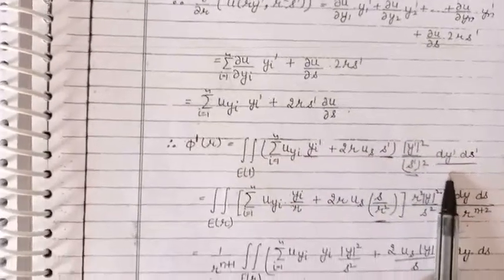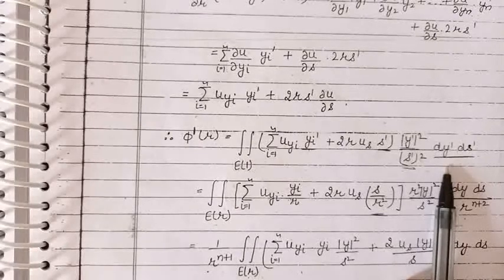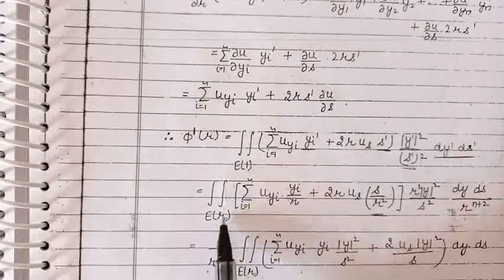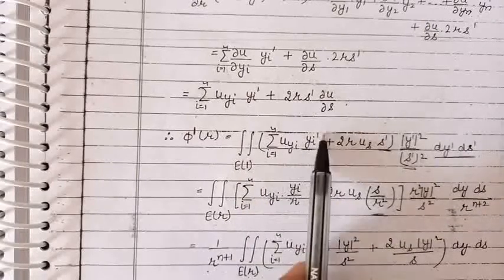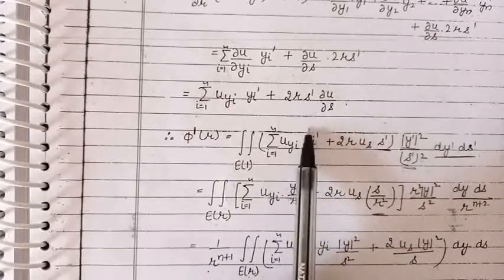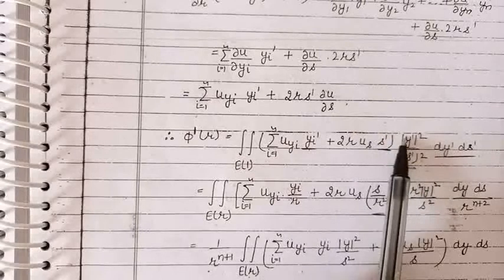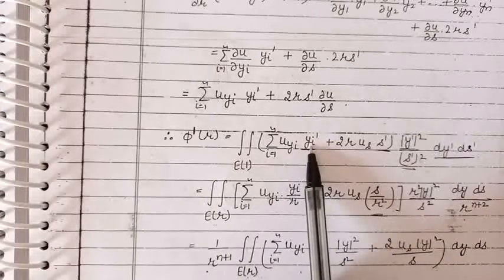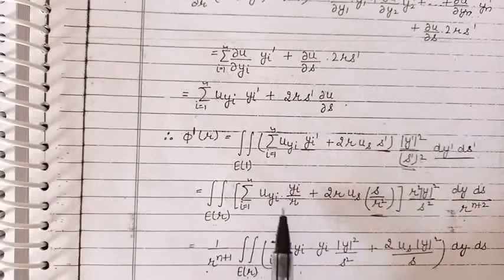Now let us again convert this unit ball into the ball corresponding to the radius r by substituting the values of yi dash, s dash, y dash, dy dash into ds dash. So let us put the values. yi dash is yi upon r.